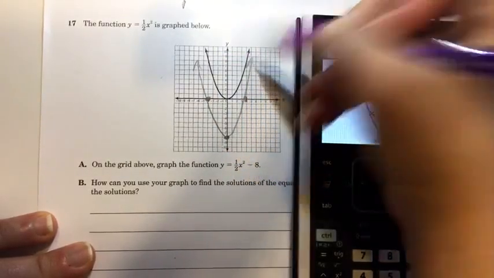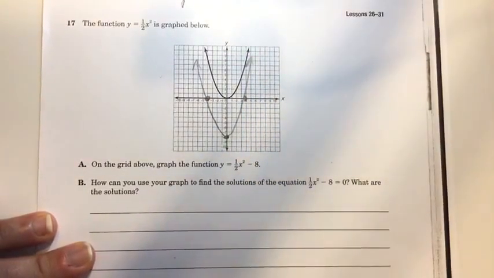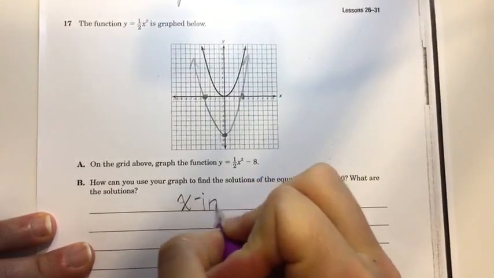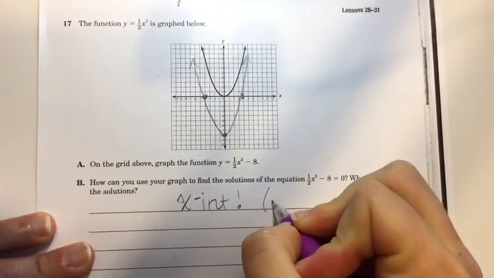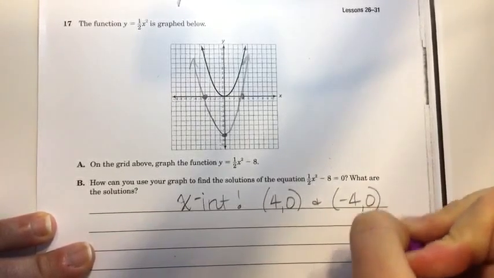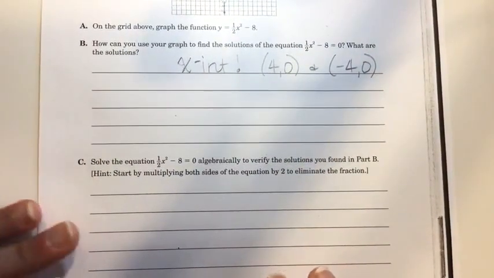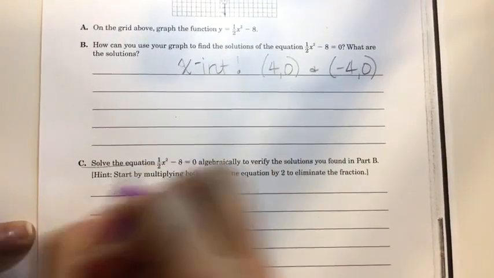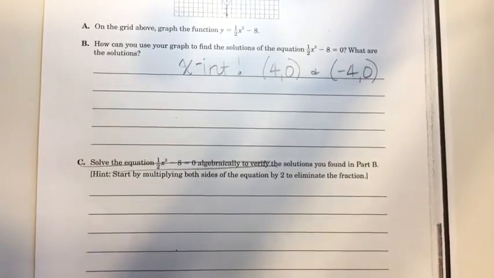Not anything too crazy fancy. How can you use your graph to find the solutions? It's the x-intercepts, which are +4 and -4. Okay? Solving it algebraically, I'm not gonna lie to you guys, don't do this algebraically, okay? If I was giving you a test and I took away your calculator, then sure, do it algebraically. But honestly, you have a calculator and you want to make as high a grade on this STAR test as you can, use your calculator. Do not be a hero, okay?